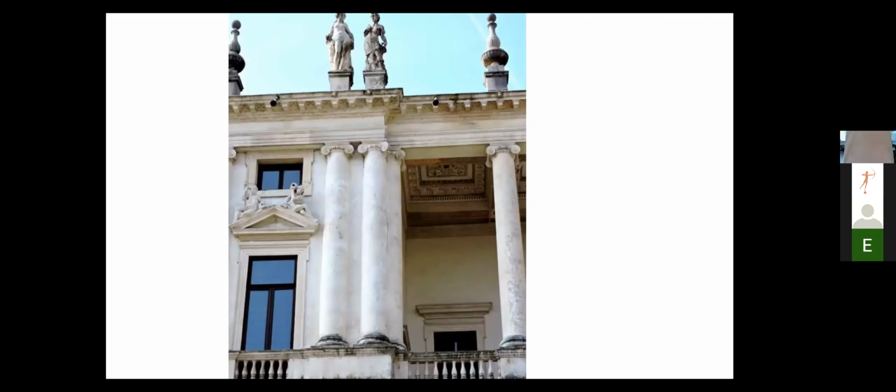This is a larger detail of the Palladian building, Palazzo Chiericati. I was going to show you the way he pairs the columns together. It's interesting that the Ionic columns as pilasters are flat, but then when Palladio returns the corner, the Ionic volutes become 45-degree angles.